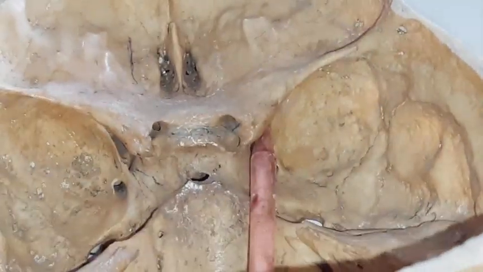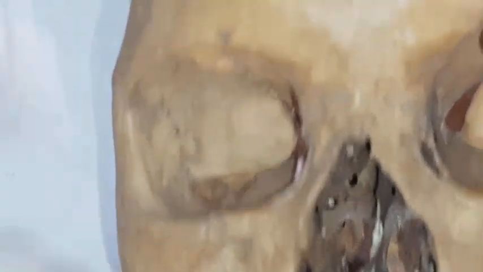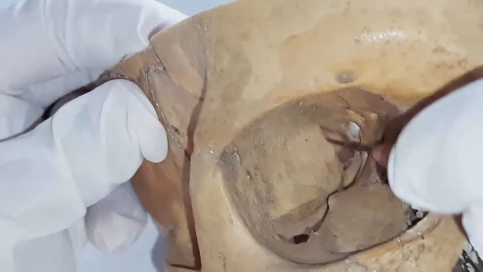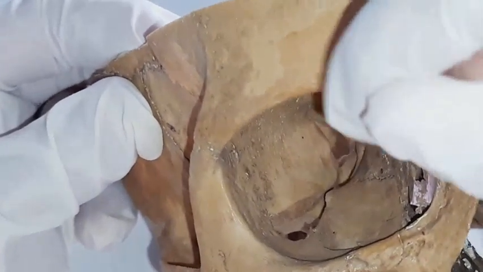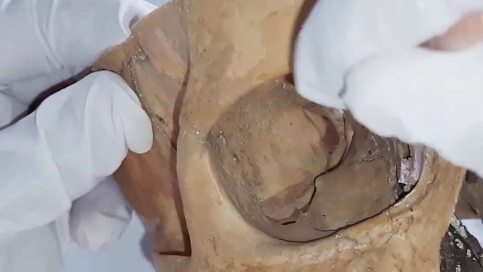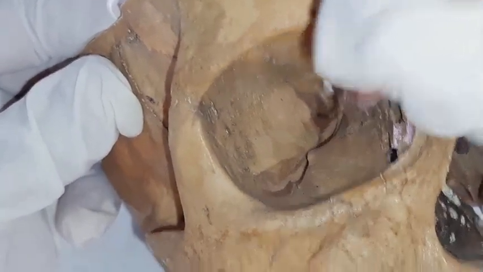If I put my probe, this oblique shaped groove opens in this region. Here this is the orbit, and here in the orbit you are able to see this oblique shaped groove or fossa. This is called the superior orbital fissure.